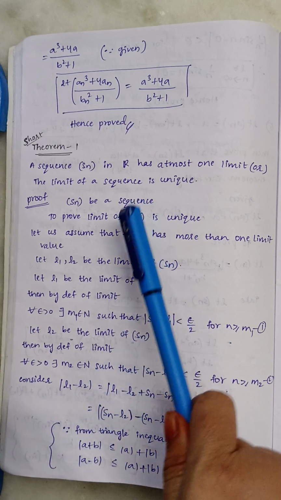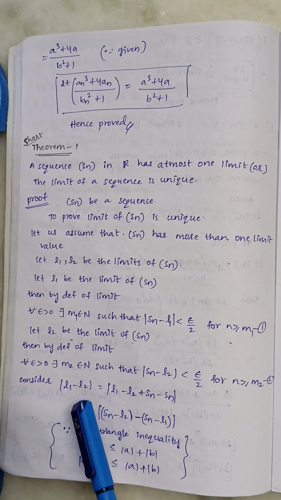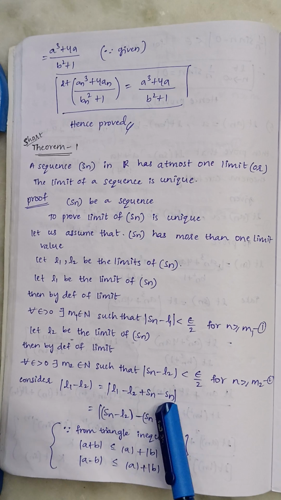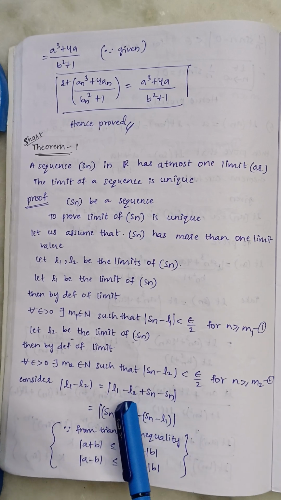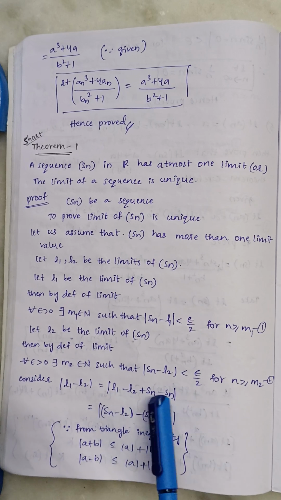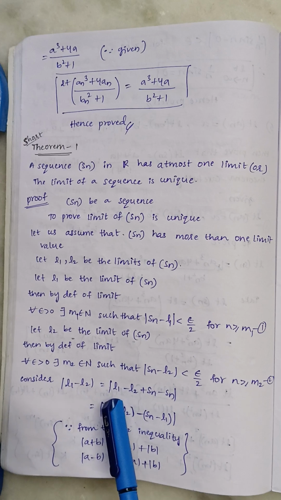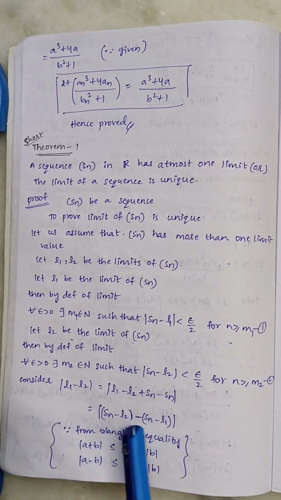Now, consider L1 minus L2. What we need to prove is that it should have only one limit value. Suppose we take two limit values, they must coincide; that we need to prove. For that, consider L1 minus L2, adding and subtracting Sn, and take these two at a time: Sn minus L2, then taking minus common, Sn minus L1. So we are taking modulus of A minus B.